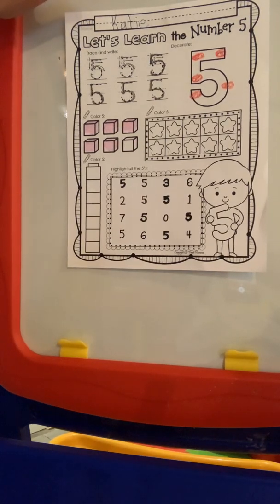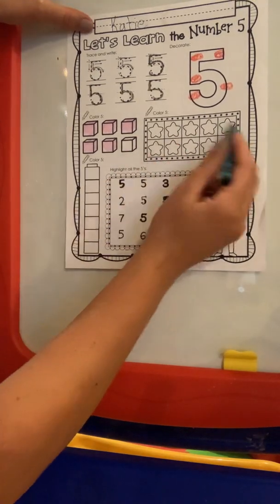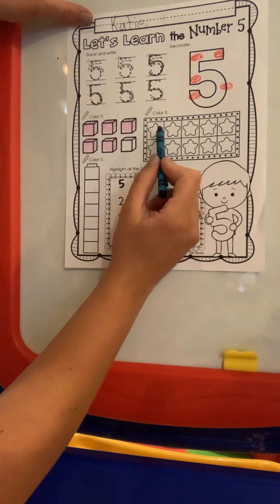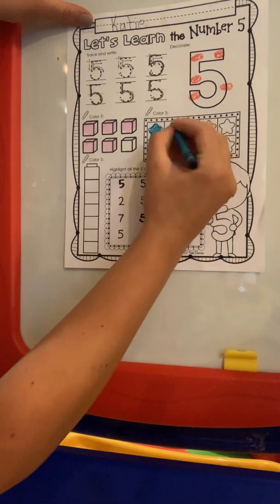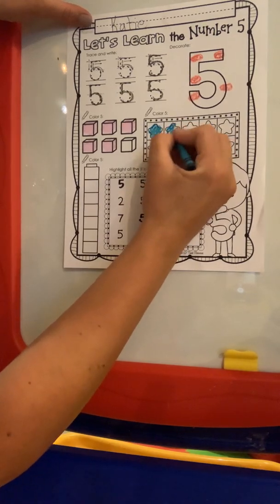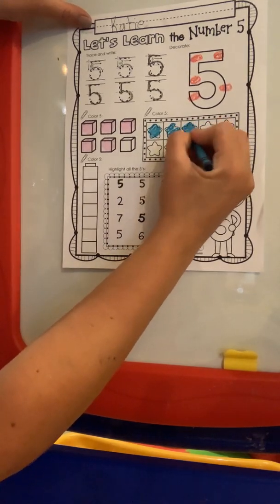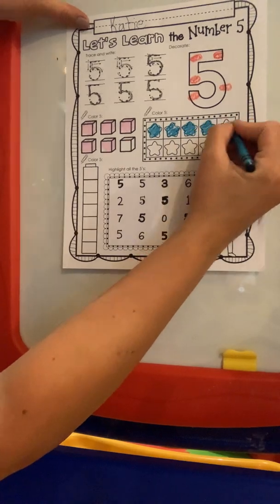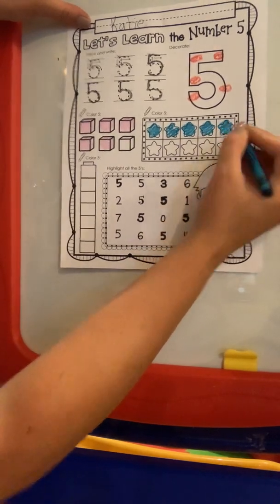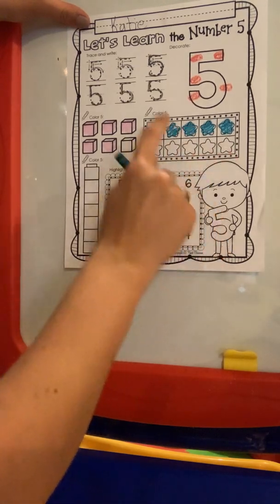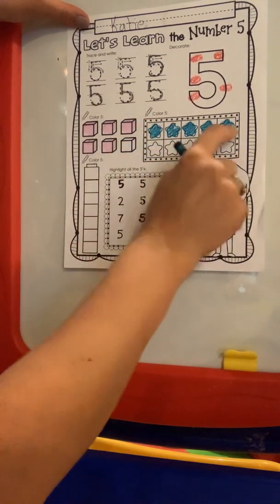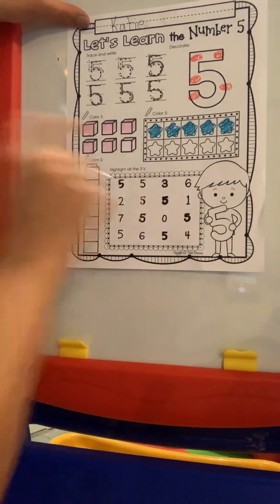You'll see that this is a 10 frame. All right, so let's count 1, 2, 3, 4, and 5. So you can see that 6, 7, 8, 9, 10, this whole 10 frame has 10 stars. 5 is half of 10.